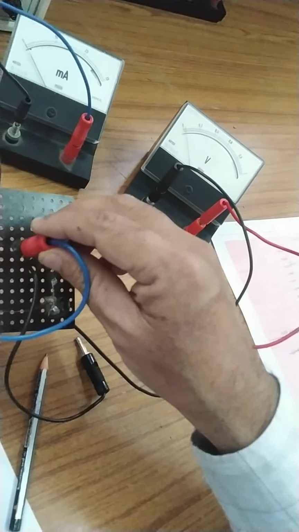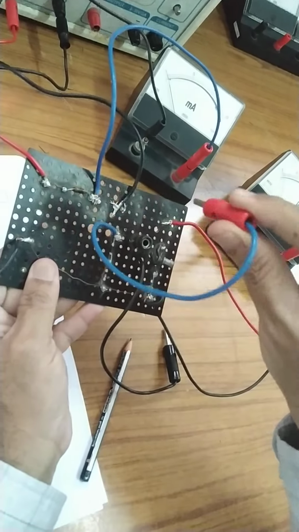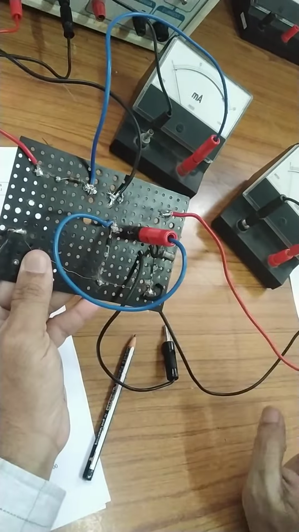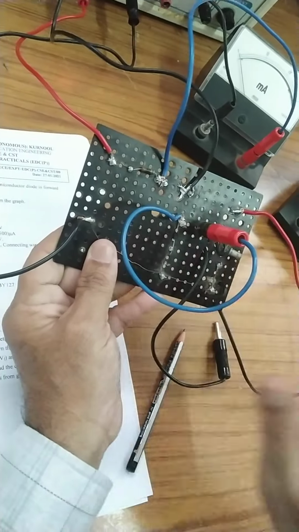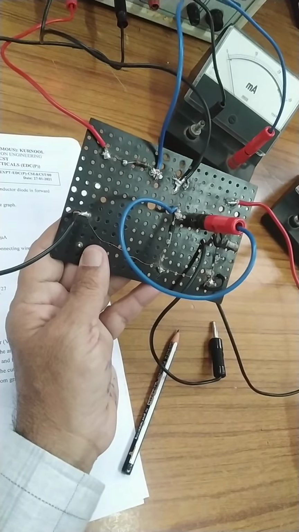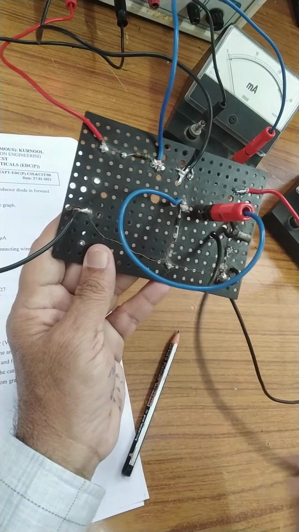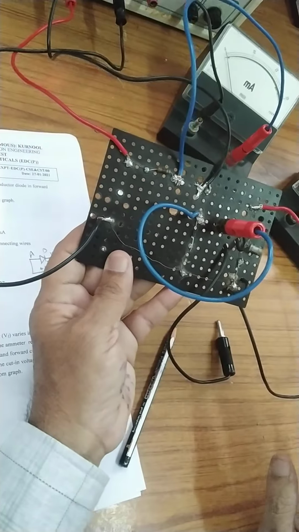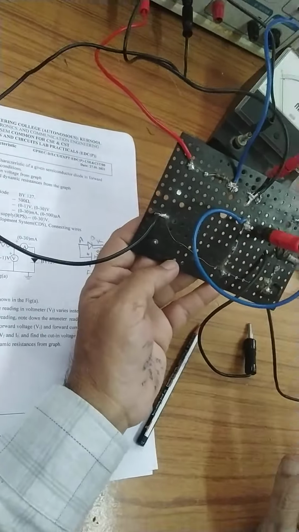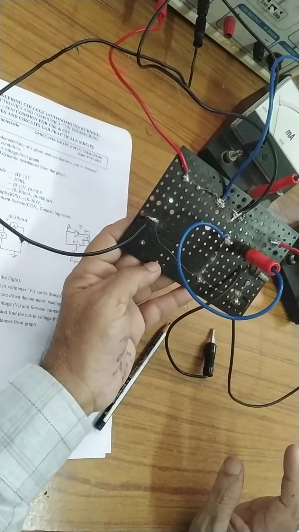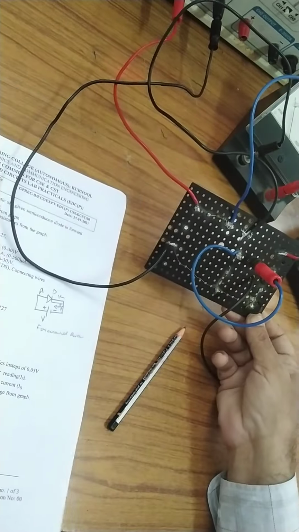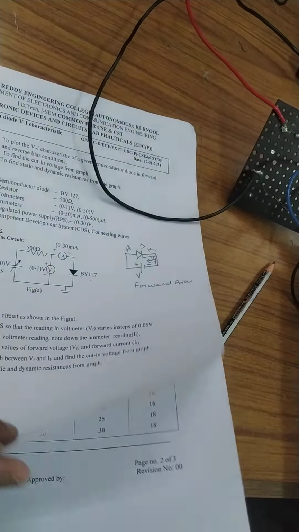So remember that by connecting this one to this connection, this circuit will be connected in forward bias. So leave this black wire. These are the connections for the forward bias circuit. Now we have to take the readings.